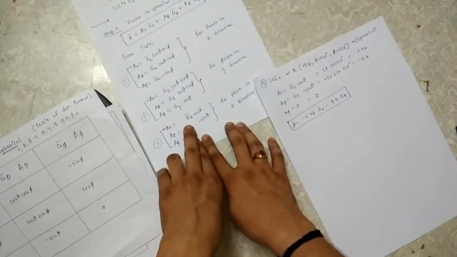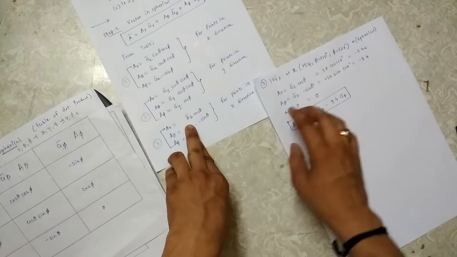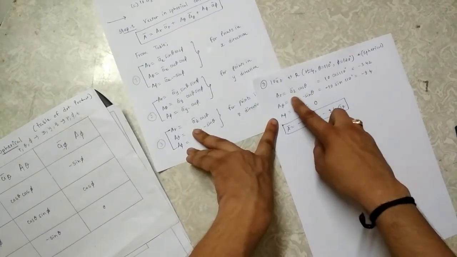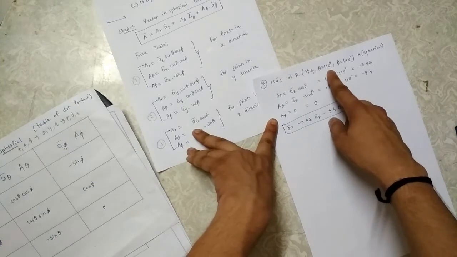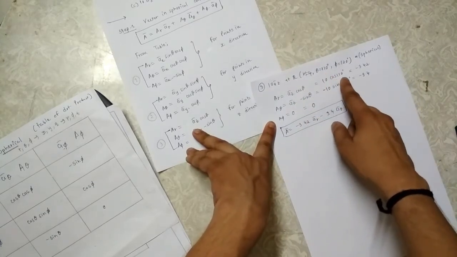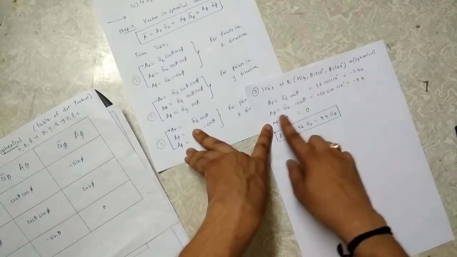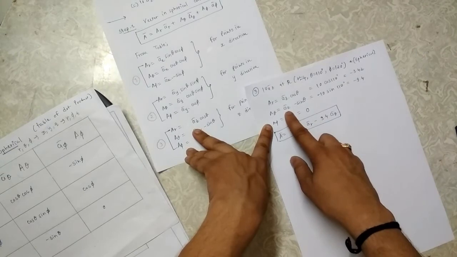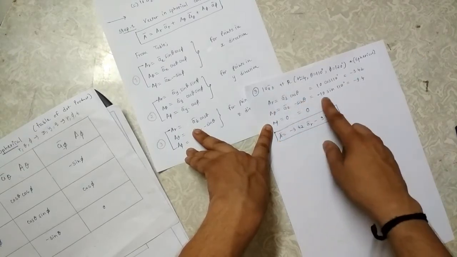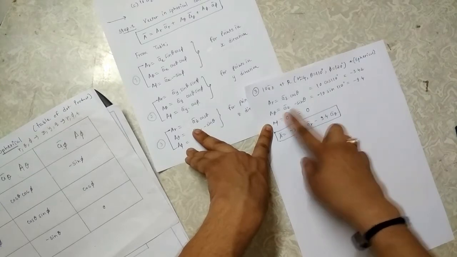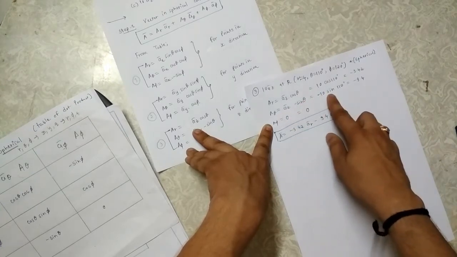Simply put the values of A z into these equations. A z is 10, so A r is 10 cos of theta, and we already have theta as 110. By putting in 110 we get 10 cos 110, which gives one answer. A theta is equal to A z into minus sin theta, where A z is 10, already given. The minus sign will go here, so it becomes minus 10 sin 110.